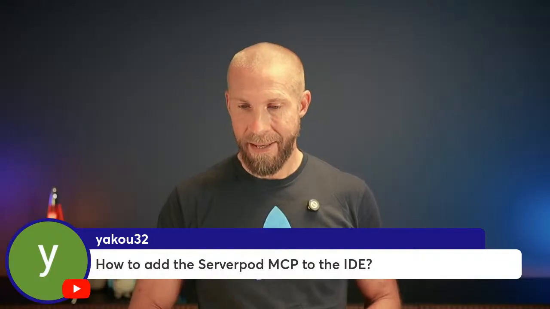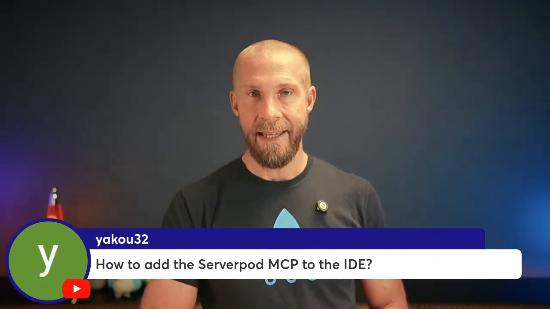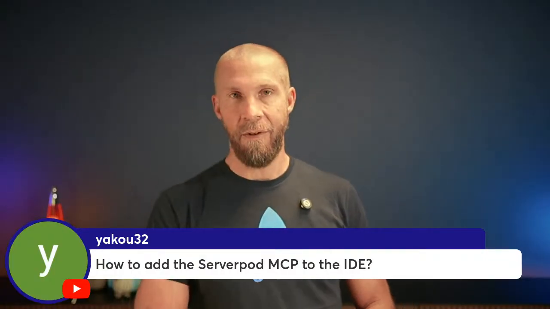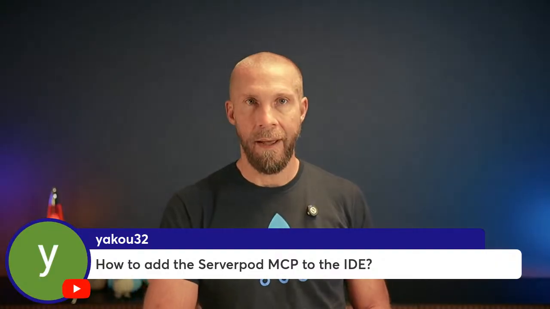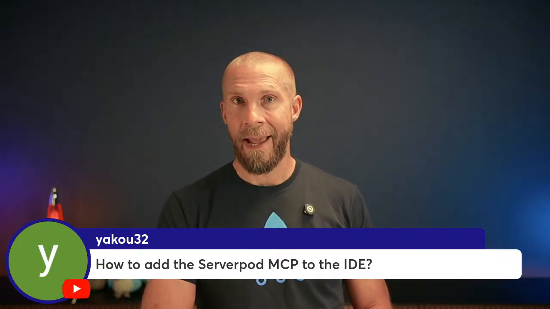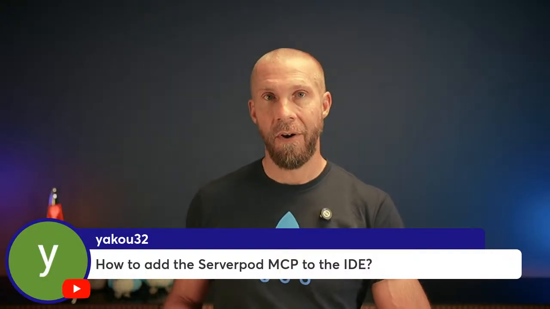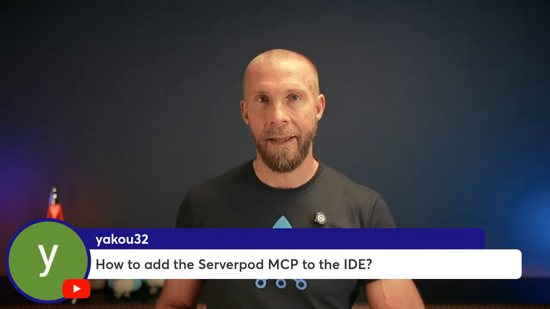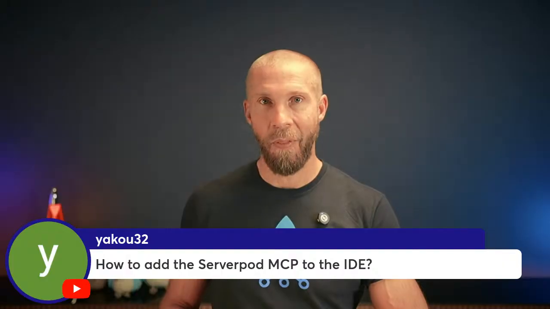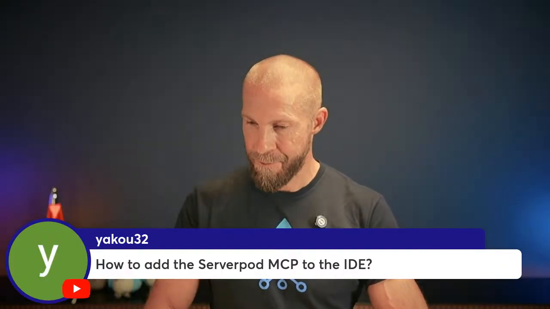All right, how to add Serverpod MCP to the IDE. So it depends on which IDE you're using. They're a little bit different, but it's just a command line application, and there are some examples for Cursor. I think I added in the documentation on the pub.dev page, so try that out.